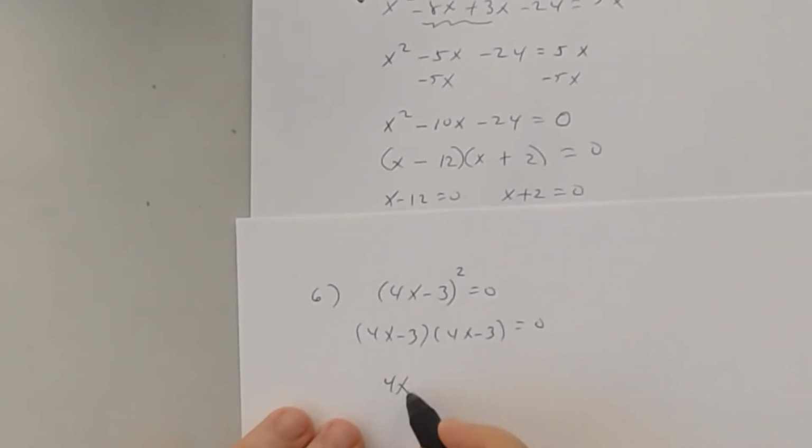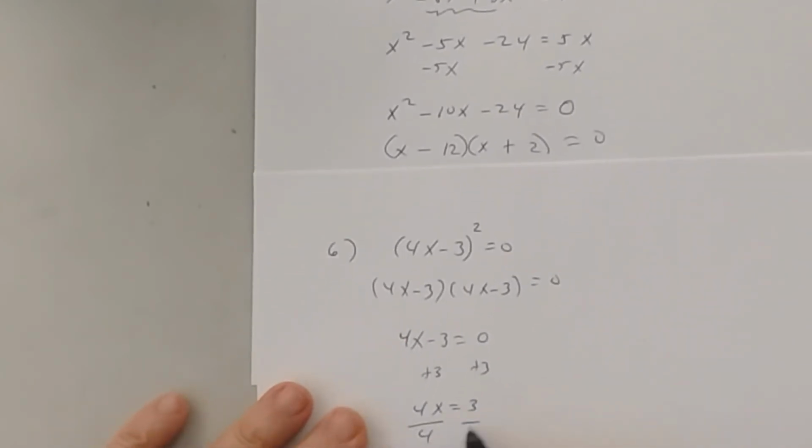So 4x minus 3 is going to equal what? 0. So you solve for x. So you're going to add 3 to both sides. So 4x equals 3. Divide both sides by 4. And so what is your solution? 3 over 4. 3 divided by 4, 3/4.